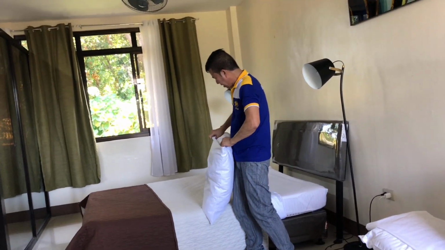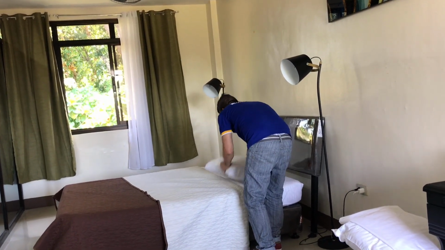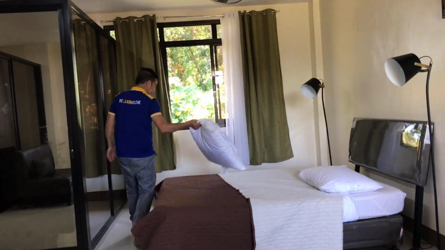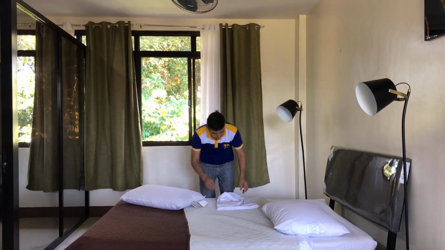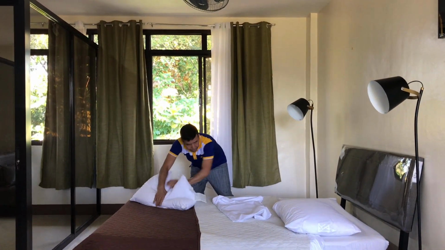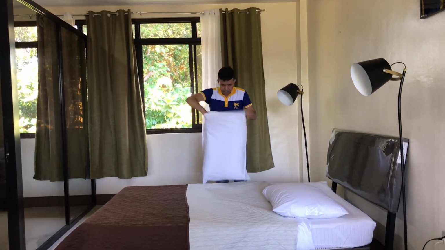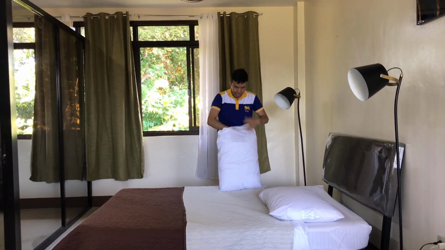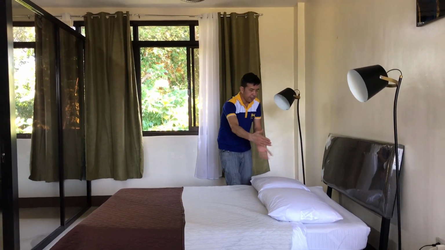Okay. Place one on the other side of the bed. Then take the other one, same procedure. Okay, cover this. Make a half. Put this one all the way down. Then do the same. Tuck this side first, and then do the other one. Then put it on the bed. Make sure that they're facing each other.